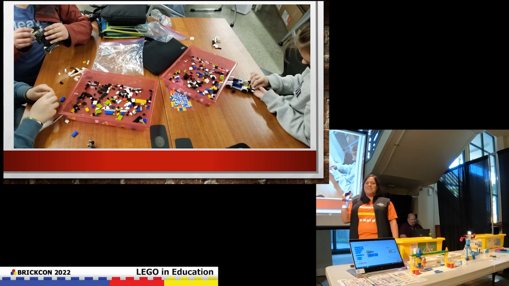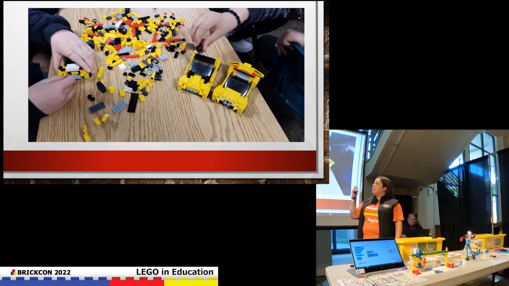They worked in partners. They only had 30 minutes to reconstruct without instructions. So thanks to the CTE department, we were able to get 30 of the box sets. And they had to work in partners, a couple of them said groups of 3, but it was always funny. They just were, Miss Garland, I can't do this. And yes, you can.